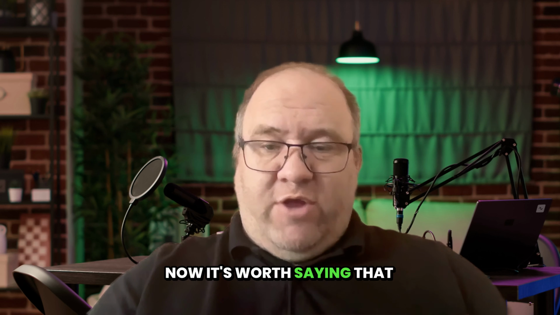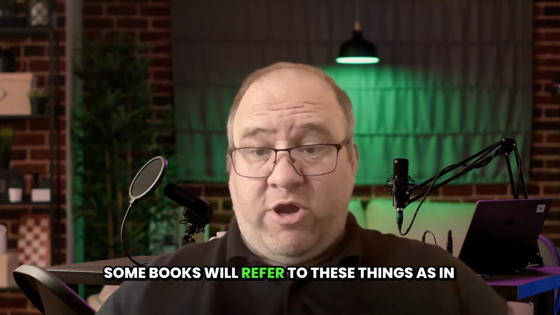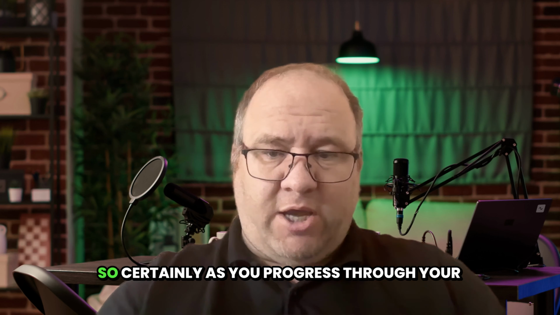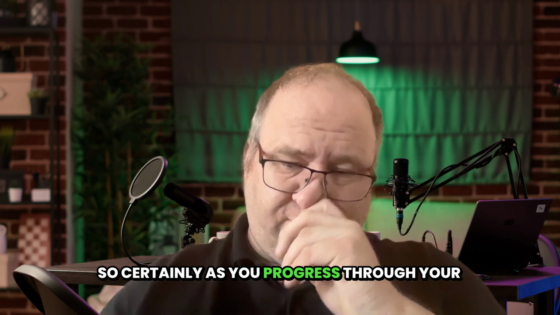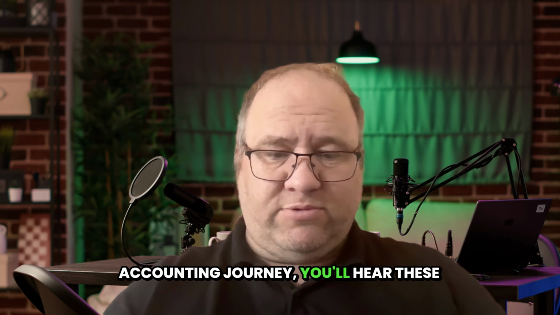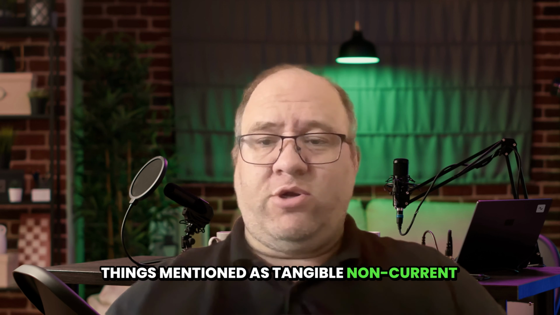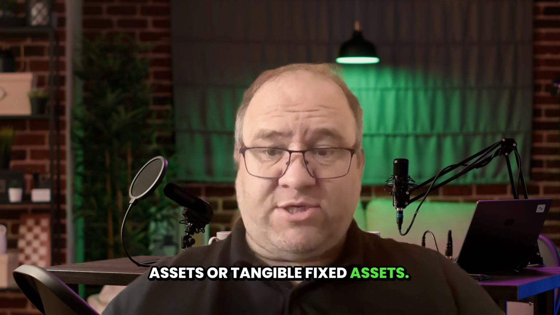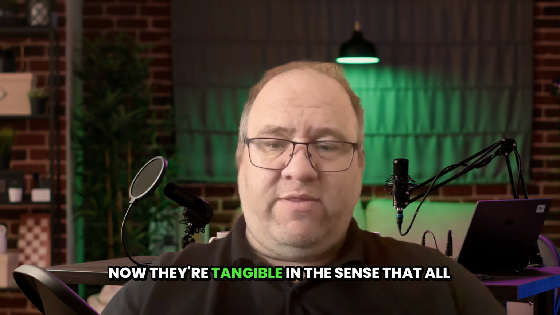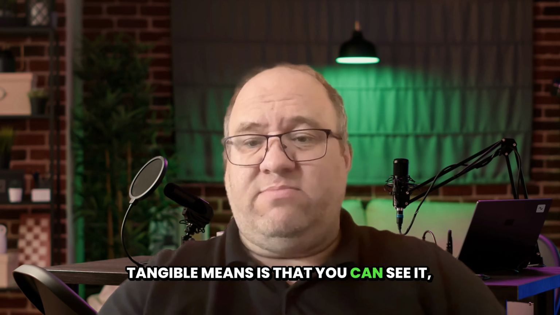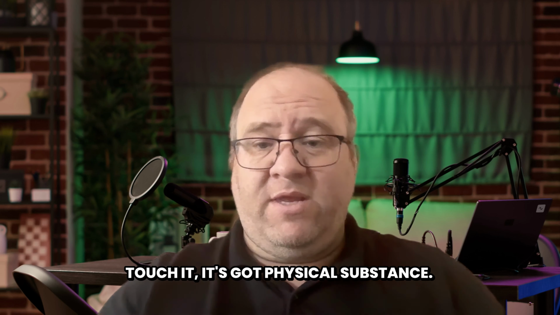Now, it's worth saying that some books will refer to these things with slightly different terminology. Certainly as you progress through your accounting journey, you'll hear these things mentioned as tangible non-current assets or tangible fixed assets. All tangible means is that you can see it, touch it, it's got physical substance.